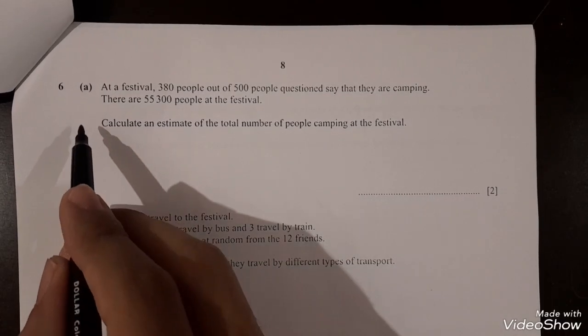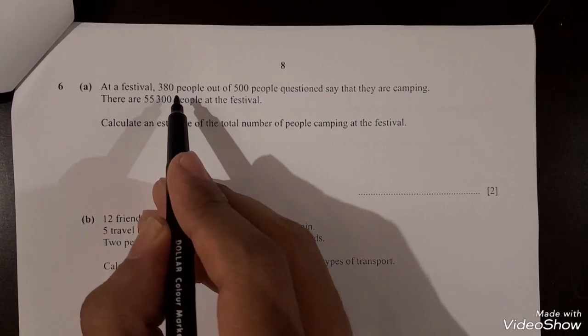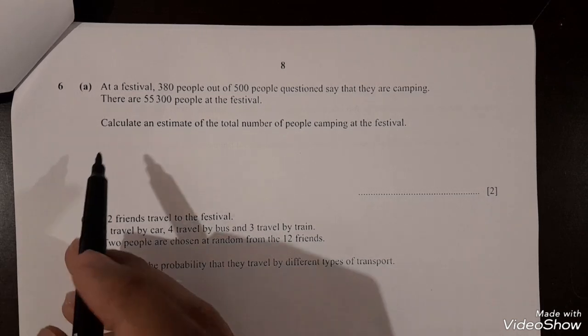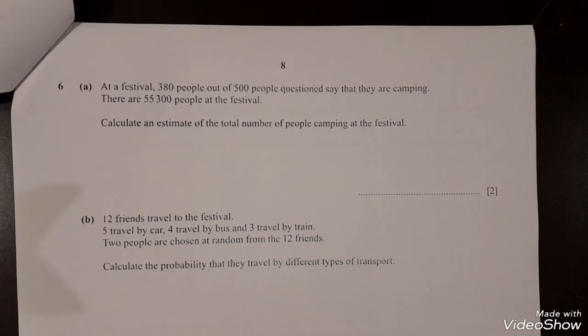Question 6 part A states, at a festival 380 people out of 500 people questioned say that they are camping. There are 55,300 people at a festival. Calculate the estimate of the total number of people camping at a festival.